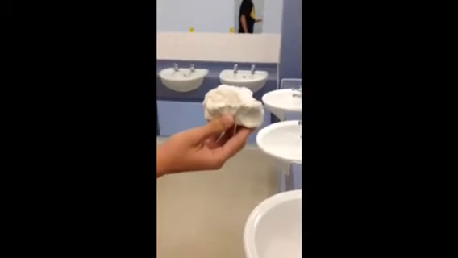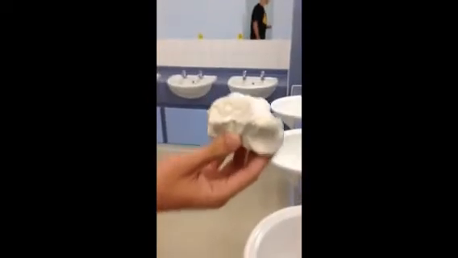This causes a piece of rock to break off into smaller pieces. Freeze thaw weathering. After it's frozen, it then needs to thaw.